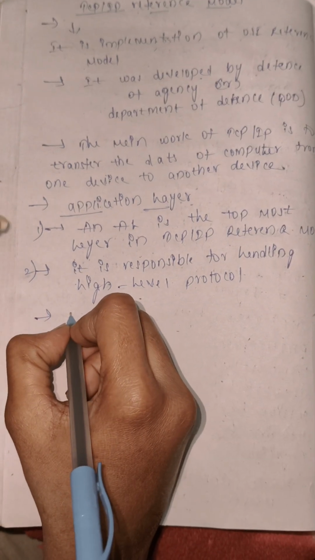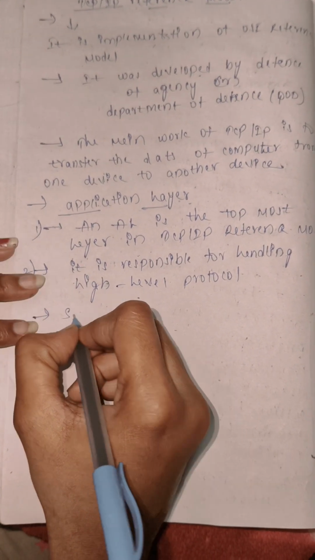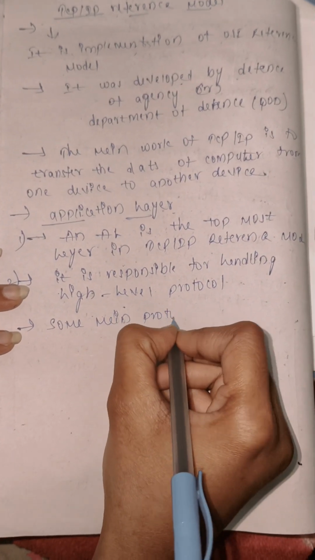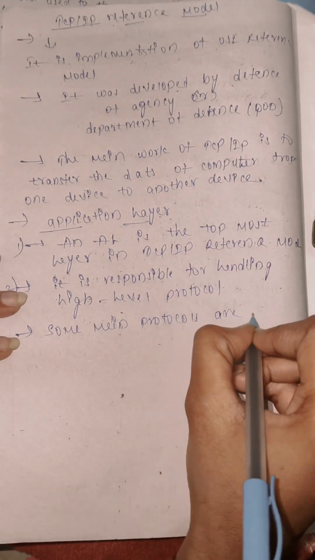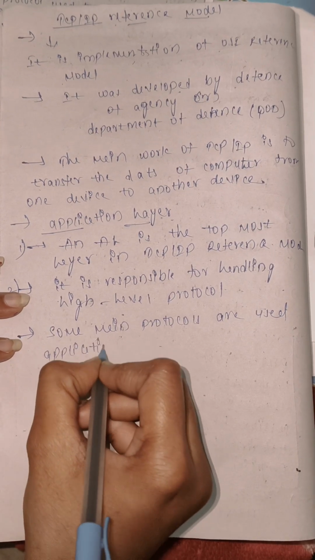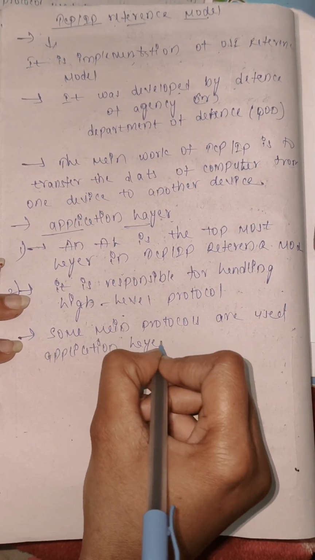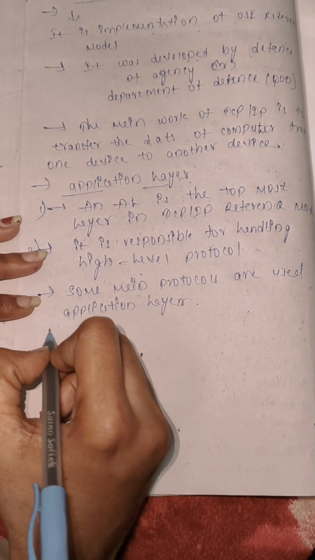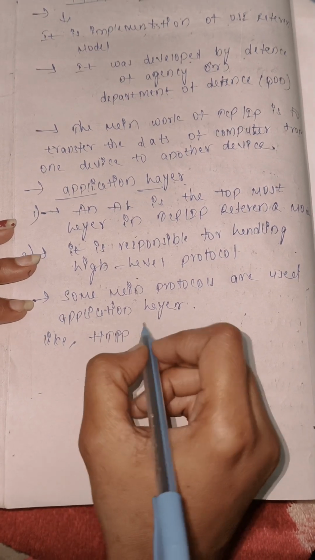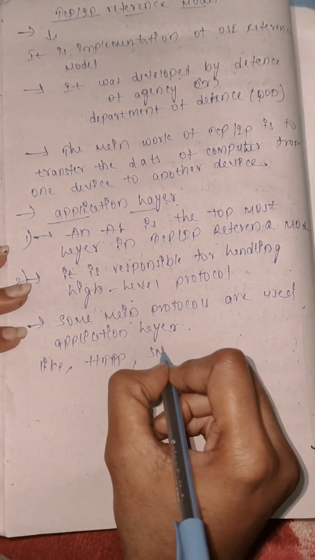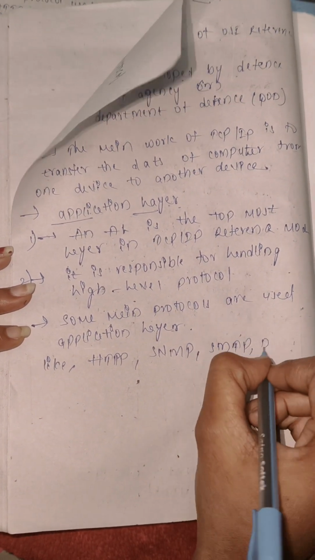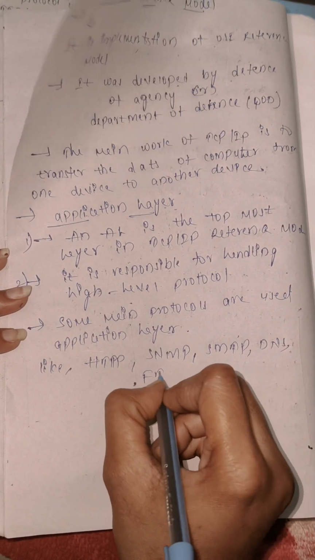Some main protocols are used in the application layer. What are they? Like HTTP protocol, SNMP, SMTP, DNS and FTP.